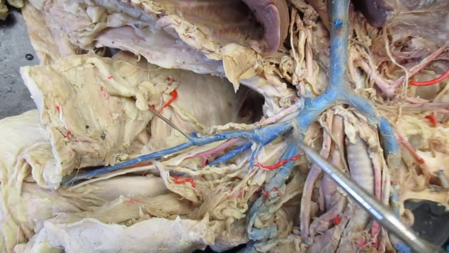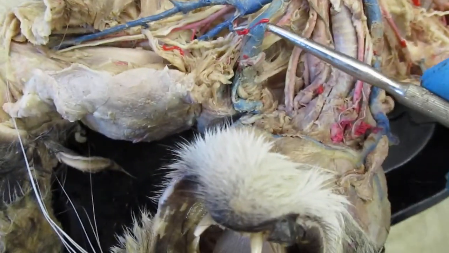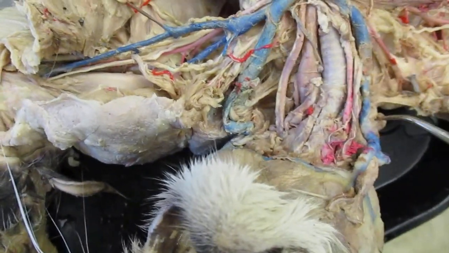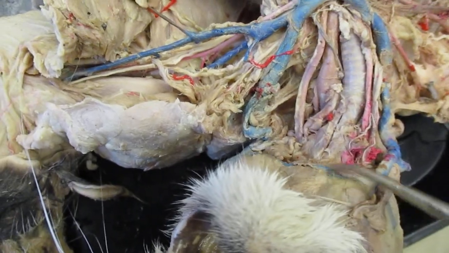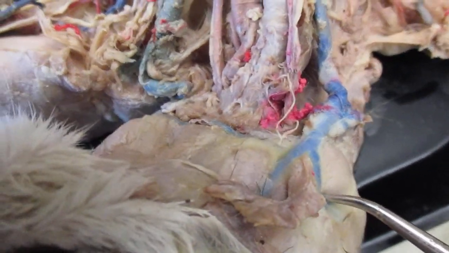So subclavian vein, jugular vein here. So your left and your right, and your transverse jugular right here, and then your anterior facial vein and posterior facial vein.